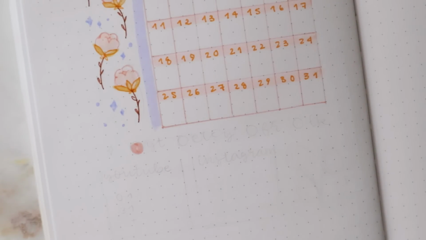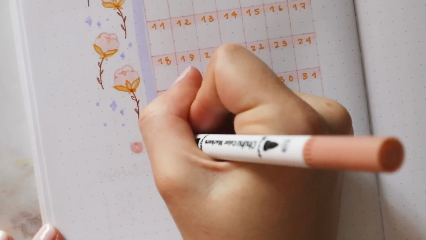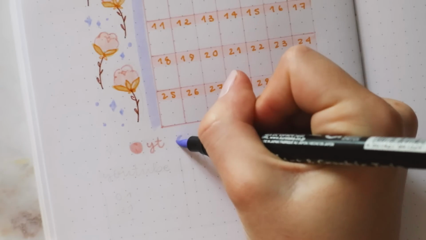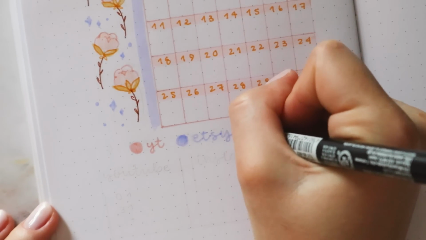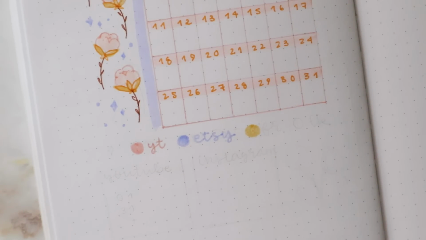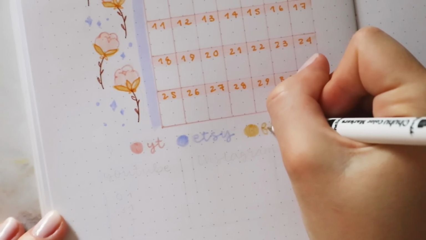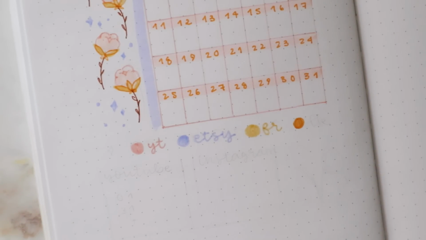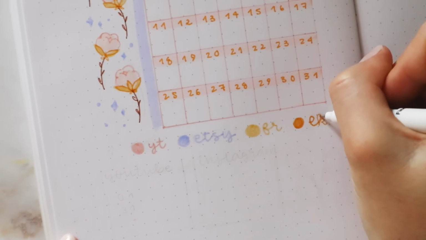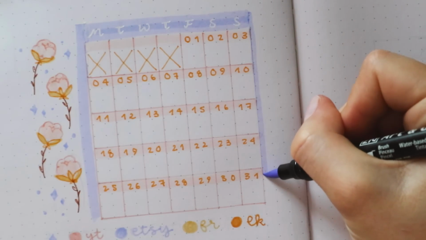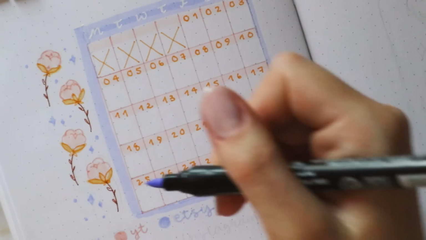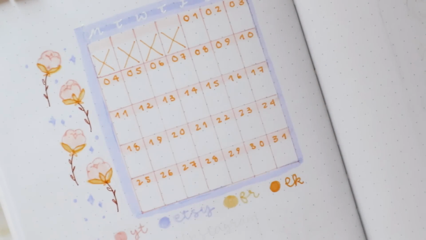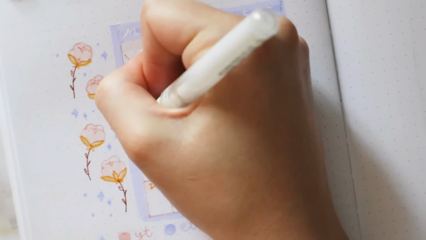Here I'm adding my color code, so I just picked 4 of the colors. So for example, I currently work on YouTube, my Etsy shop, my freelance job I do on the side, and also on other freelance projects, so I can fill in each day with the coding colors and just plan out what I need to work on. Then I felt like the border looked a bit odd, so I also added it to the right side and underneath the calendar to just kind of balance it out a bit, and I also corrected the shape on the left with the white gel pen again.